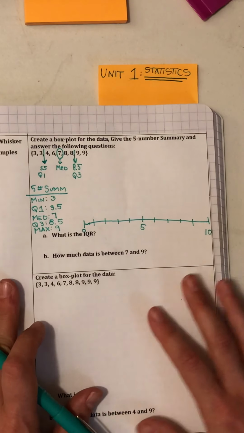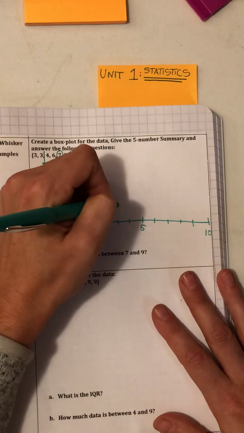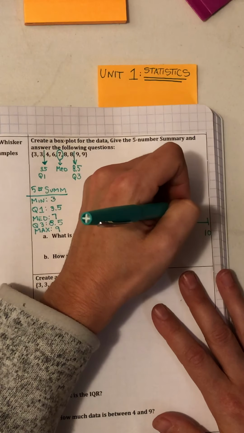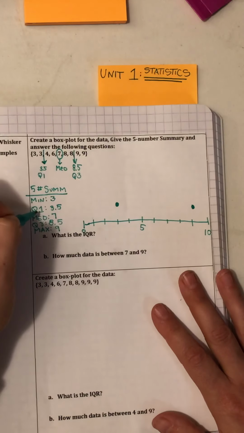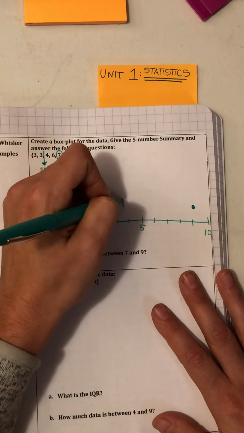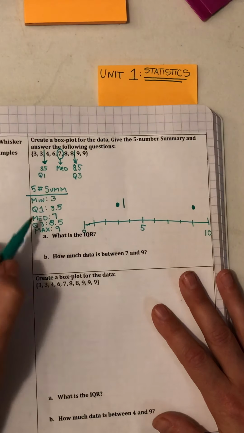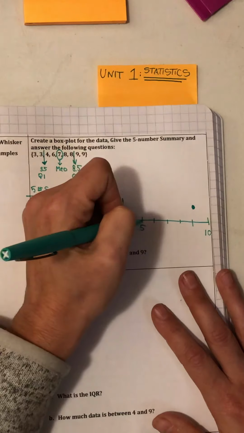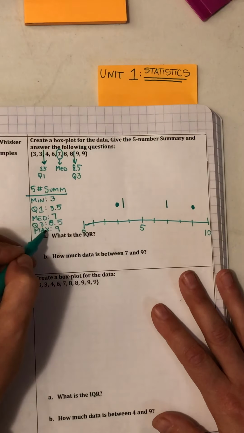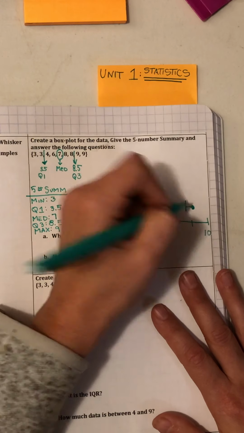Okay, so my minimum is 3. That's a dot, 1, 2, 3. And then my maximum is a 9. And then I've got Q1, which is 3.5, so it's really close to that one. So those numbers must be really low together. And then I've got my median, which is 7: 5, 6, 7. And then I've got an 8.5. So those are my whiskers.